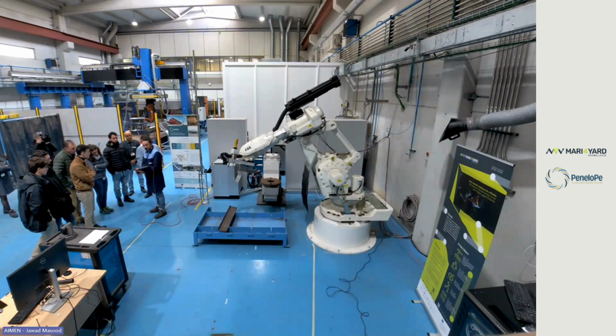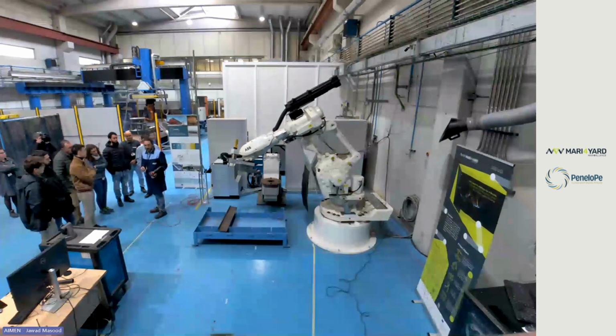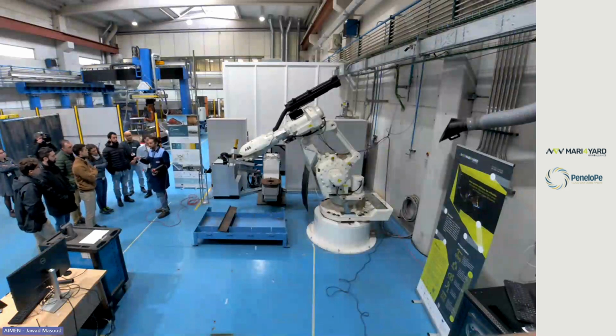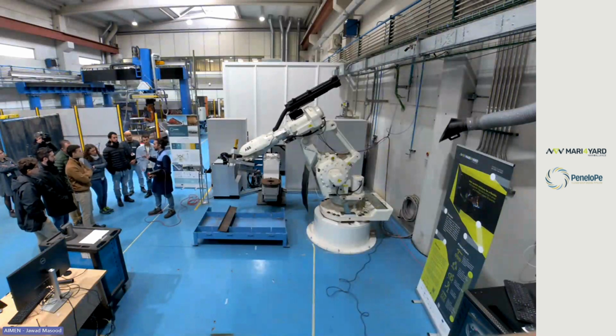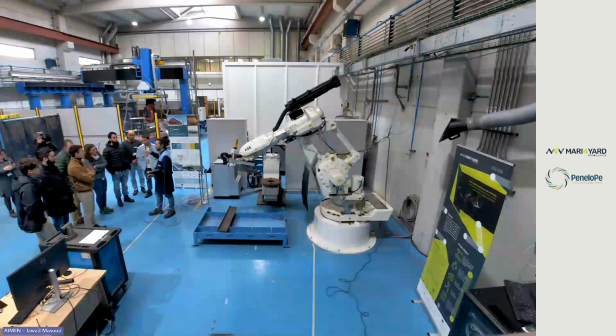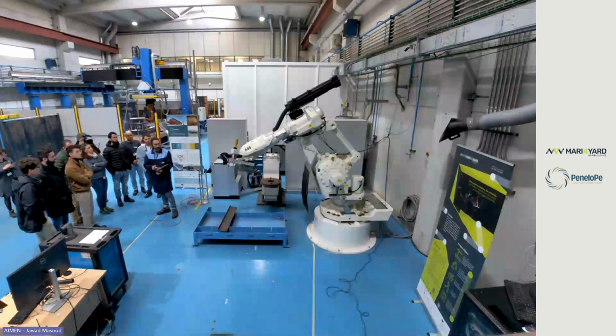For example, I want to save a home position. A home position usually is the position from where the robot starts to execute a process. So I'm going to create that instruction.